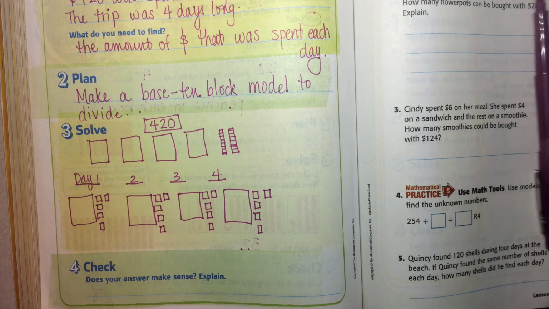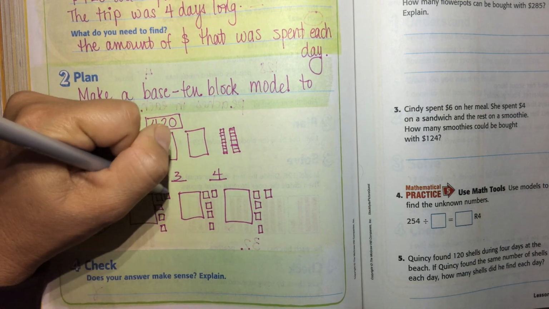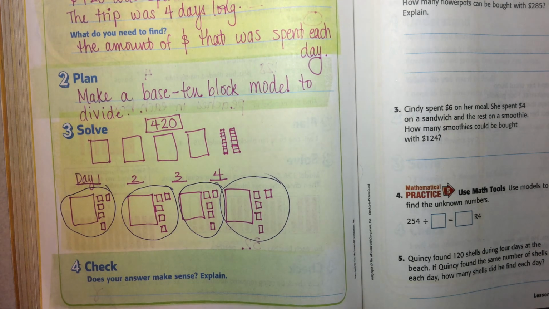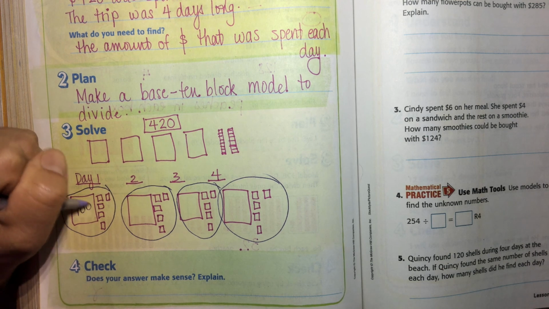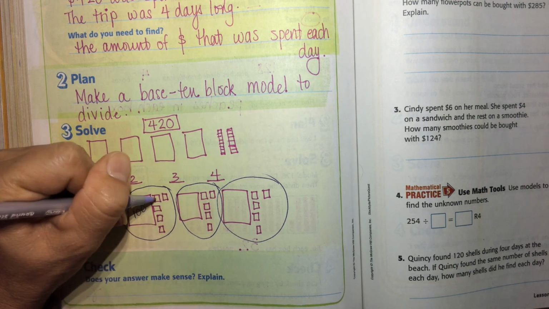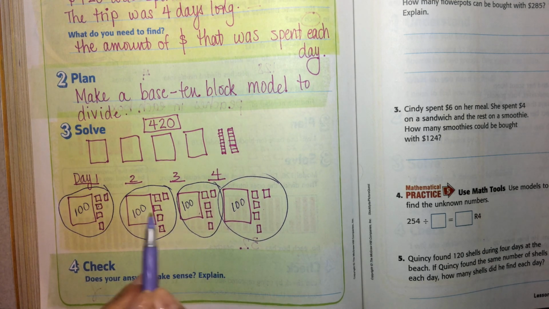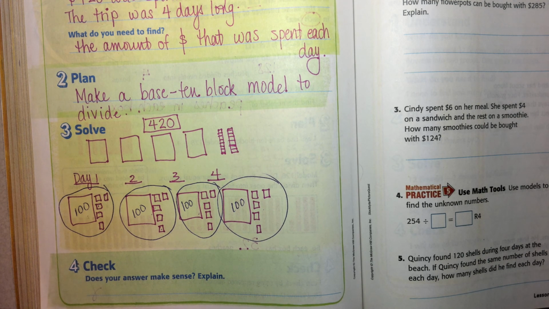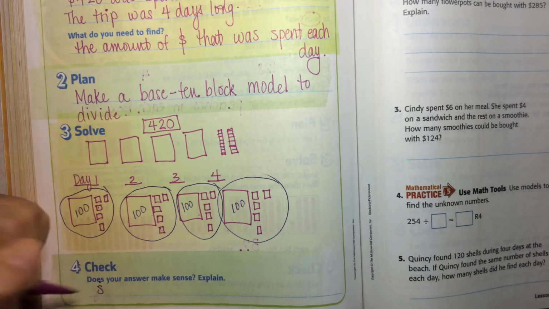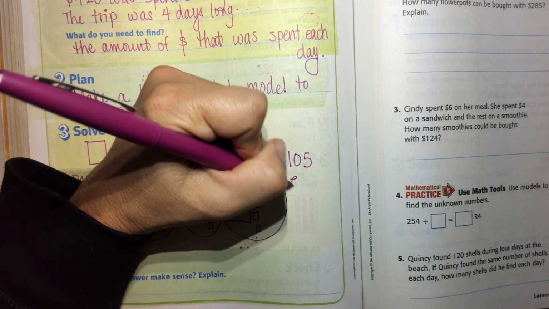Okay. We want to know how much money was spent each day. We've got 100, 1, 2, 3, 4, 5. We have the same 100, 1, 2, 3, 4, 5. We have the same amount of base 10 blocks in each one. So we know that they spent $105. Ooh, I can put my answer over here. $105 each day.